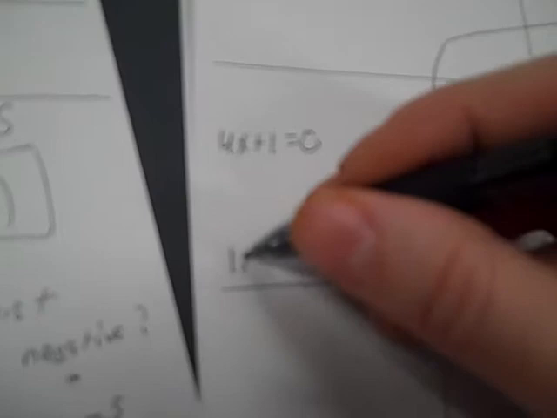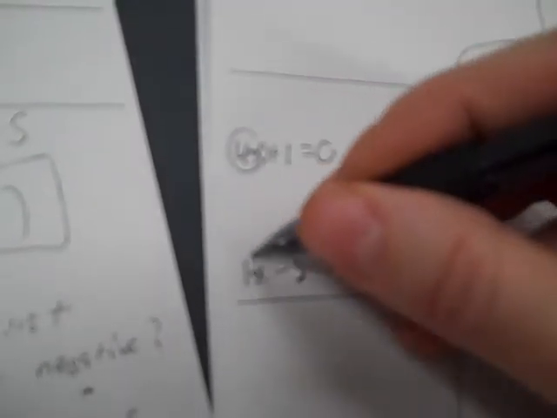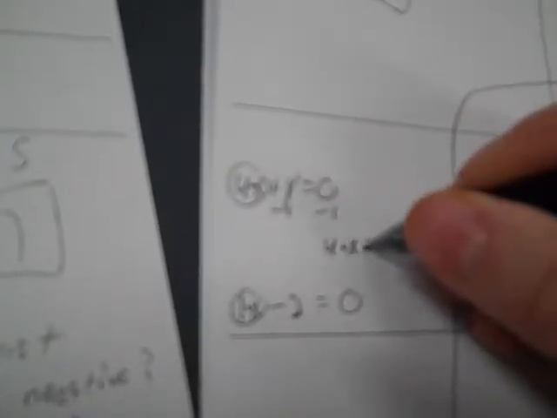So 4x plus 1 could equal 0, or my 1x minus 2 could equal 0. So dot and circle, minus 1, 0 take away 1 would give you a negative 1. And then divide by 4. So negative 1 divided by 4 is negative 0.25.